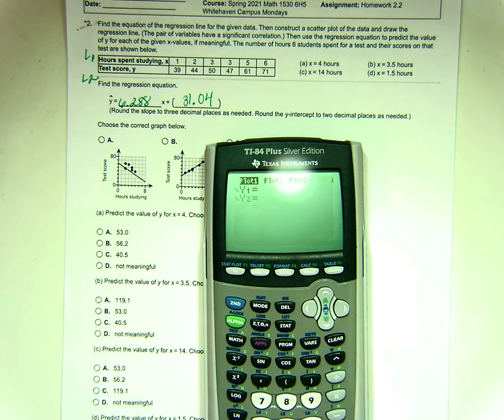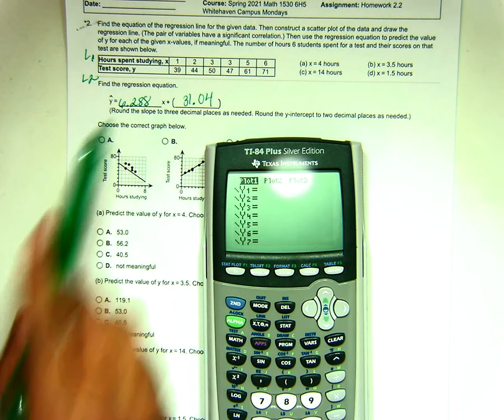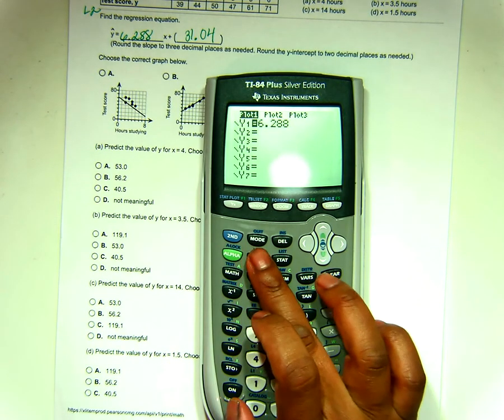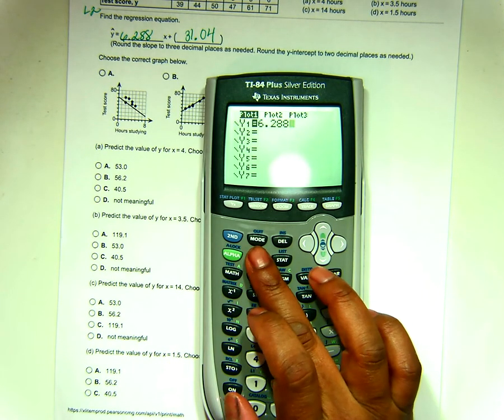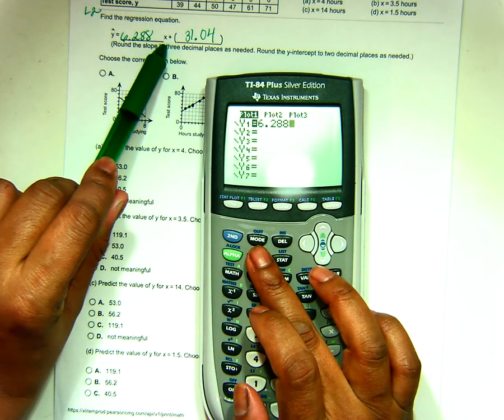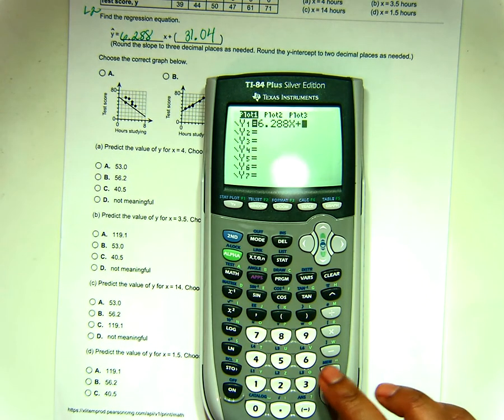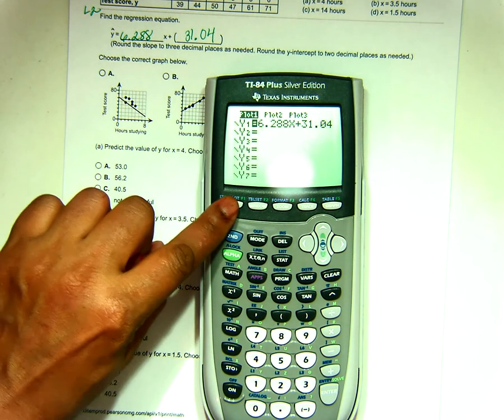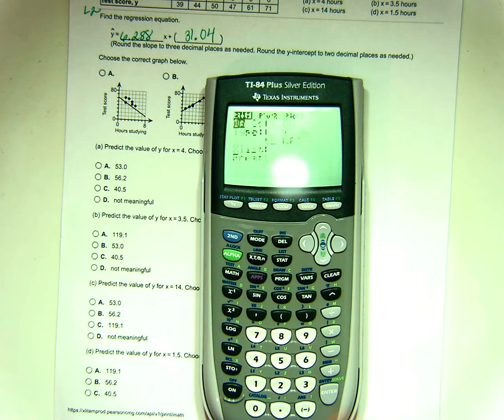Hit your Y equals key. What we just wrote down, we're going to type it in now. So we have 6.288. Notice where my finger is for the variable x. I have to include x because it is part of the equation. So x plus 31.04. Hit enter to lock it in. Second, Y equals. Hit enter. Now we did this earlier for the box-and-whisker plot, but we want a different plot now. So hit enter to have it on.